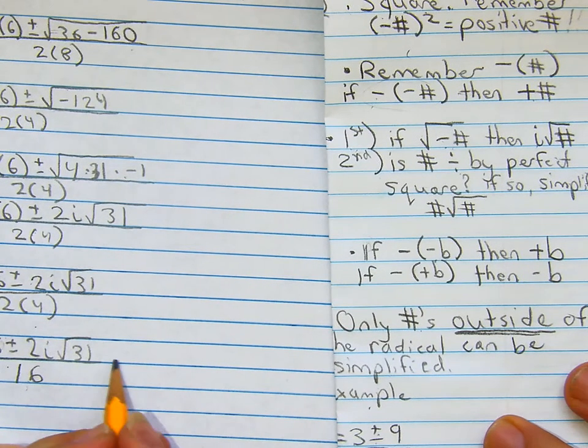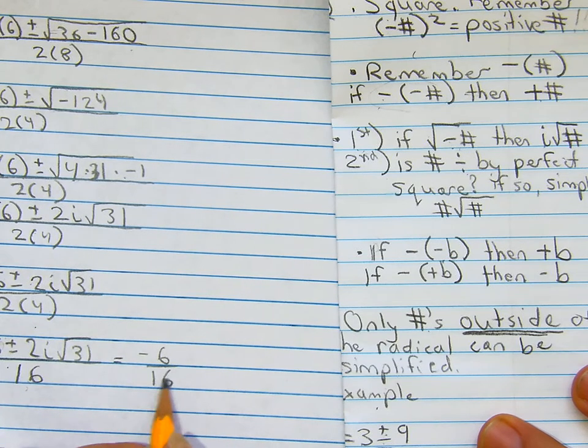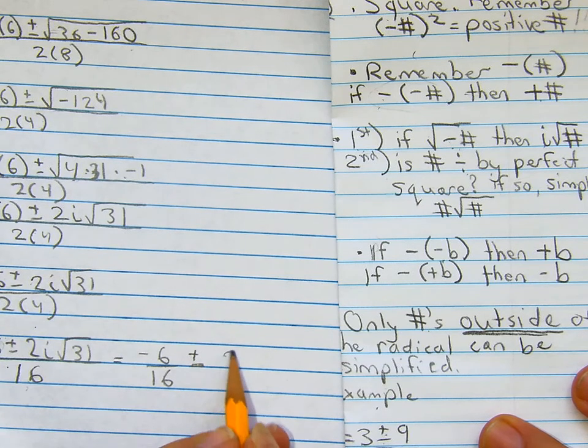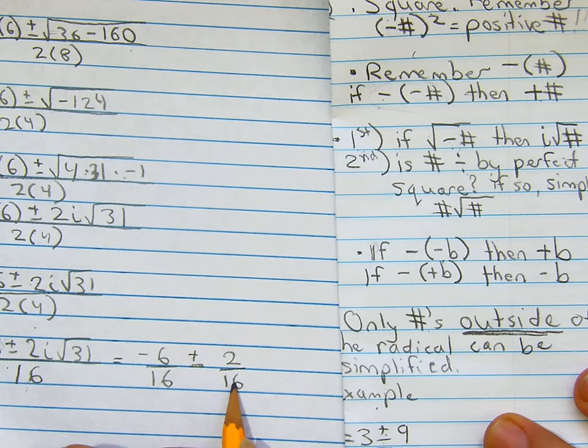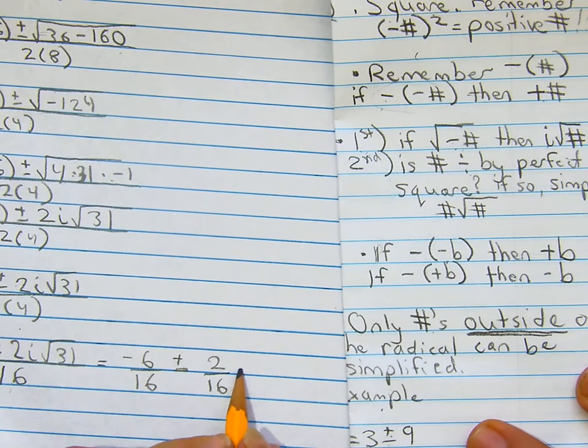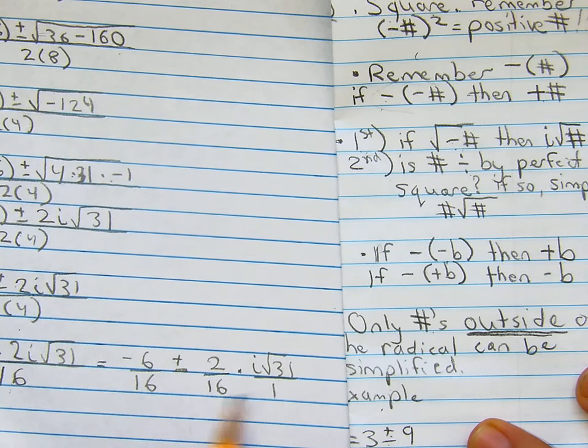So what I'm looking at is basically -6/16 plus or minus 2/16 times i square root 31 over 1.